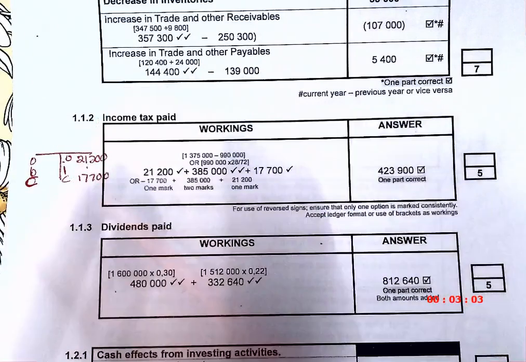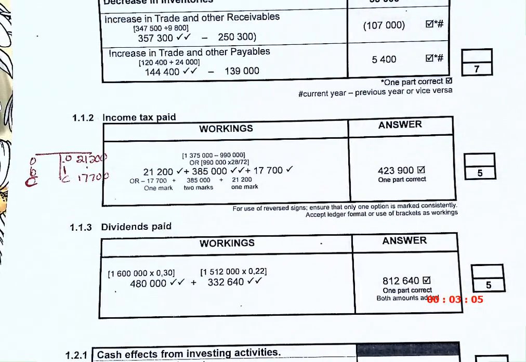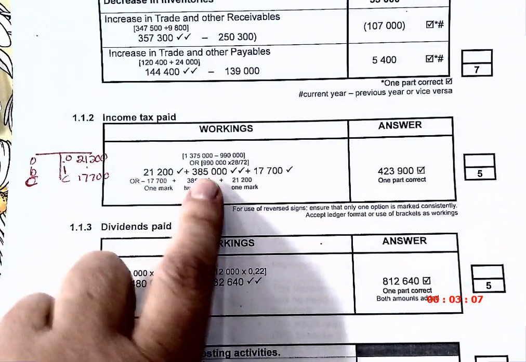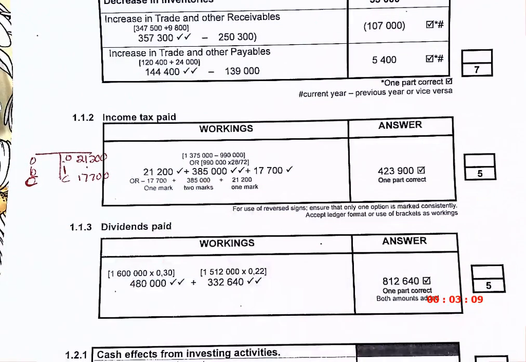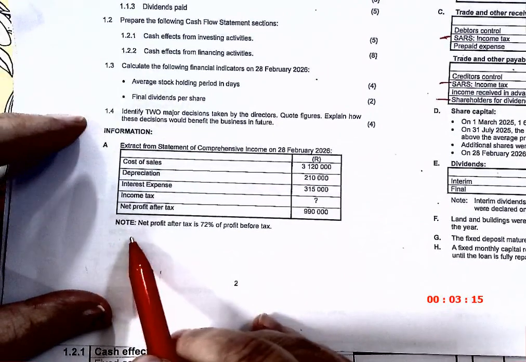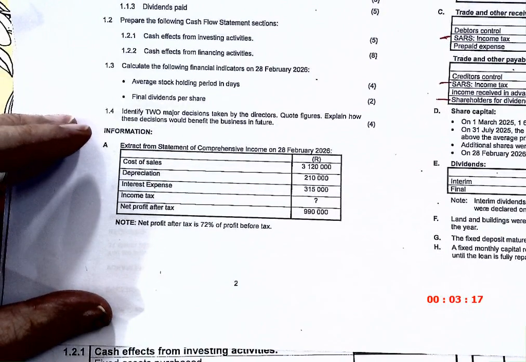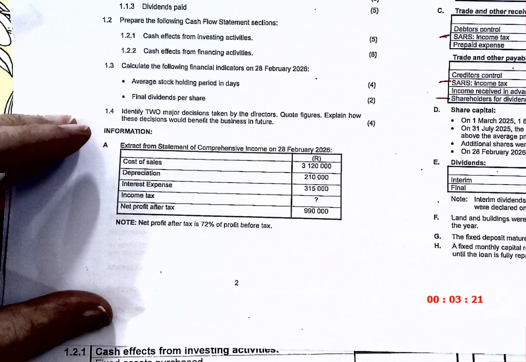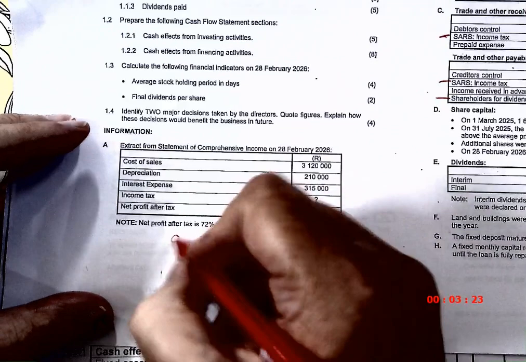And then the tax. If you had something wrong, let's quickly calculate the tax. They didn't give me tax, but they gave me net profit after tax, and they say it's 72%. So it's easy. You say 990.